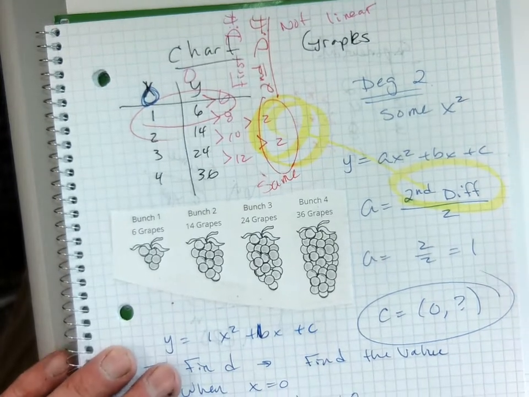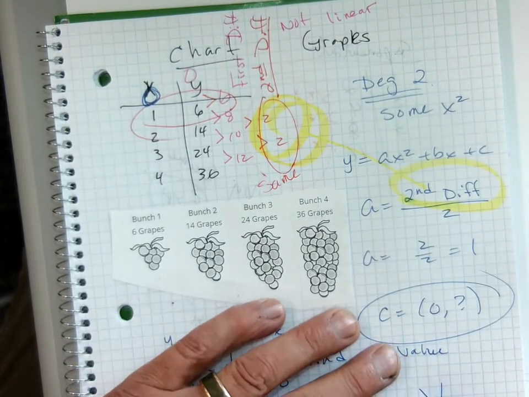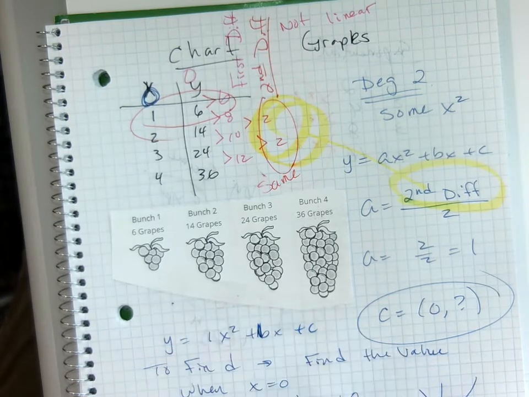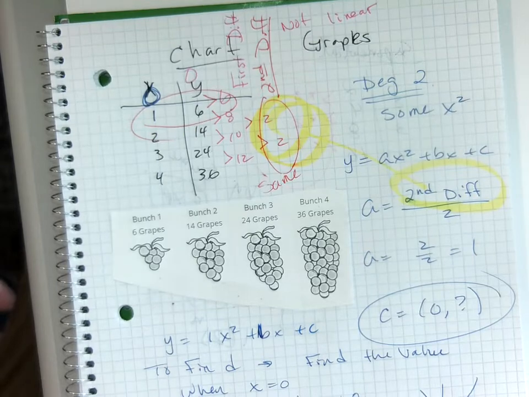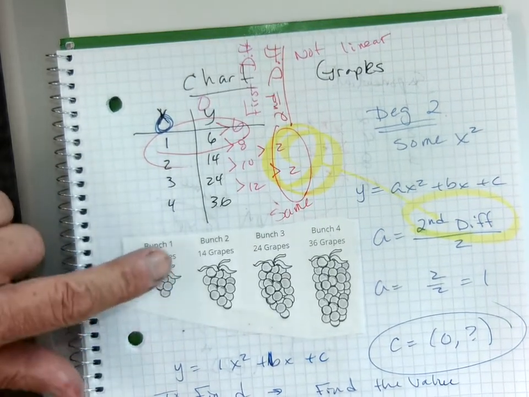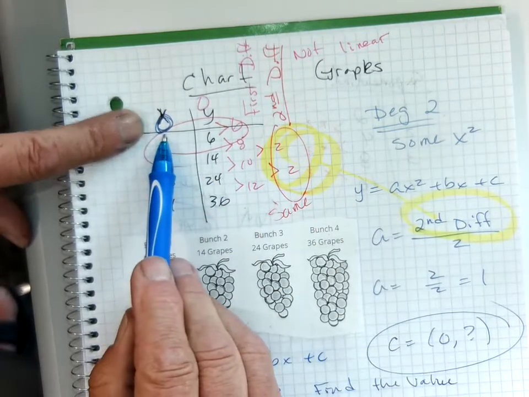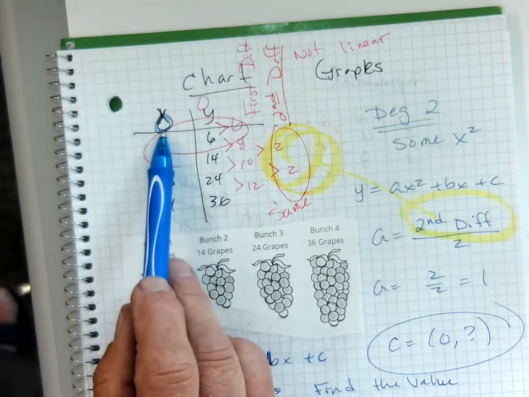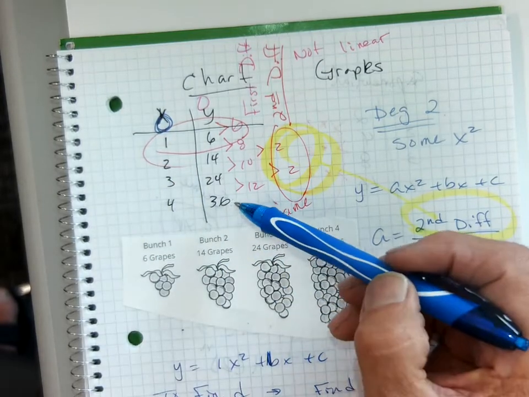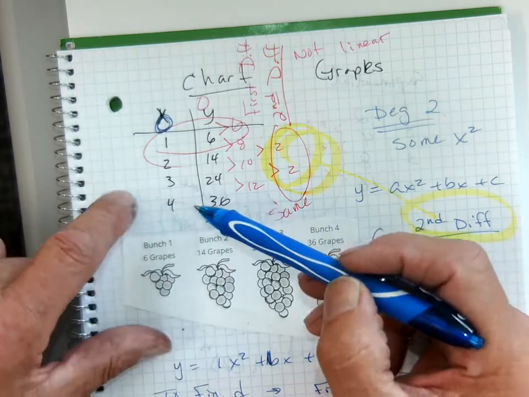If I were to look at a sketch of any graph, no matter where the parabola goes, C has an x value of 0, okay? Well, go back to my chart. I've got an x value of 1, 2, 3, 4, and I put 0 in. So I'm working backwards: 4, 3, 2, 1, 0. Here's where it's tricky. I'm going to go slowly. I'm working backwards.